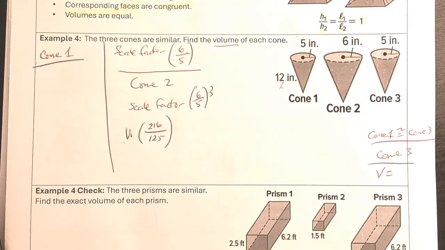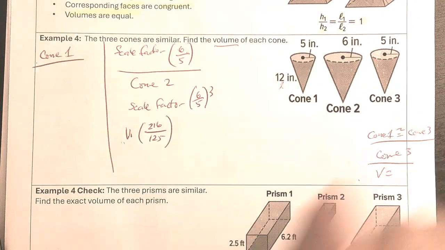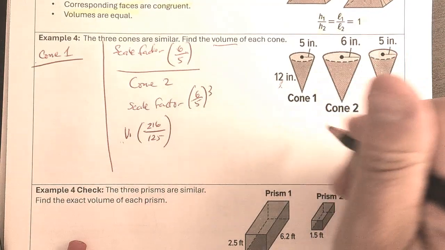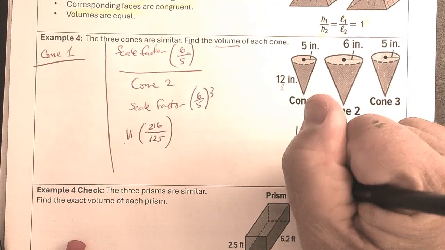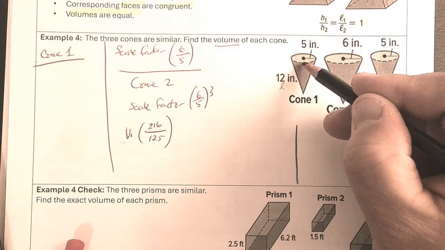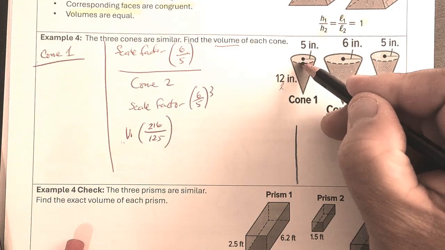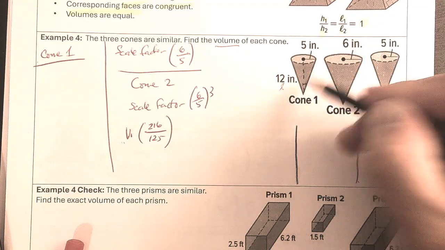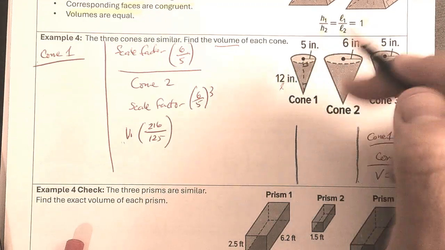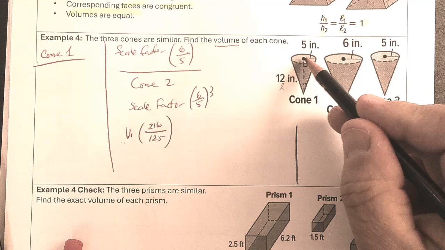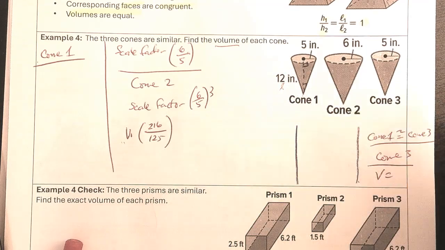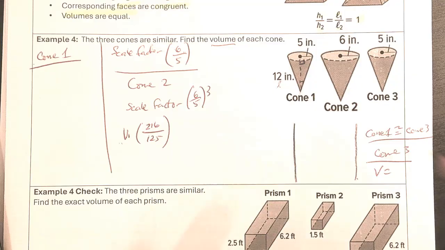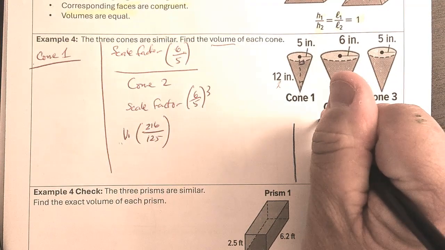But before we go there, to find the true height, you would have our dotted line, which is actually here, not there, so it would be perpendicular here, and the top is the radius, that's your 5.